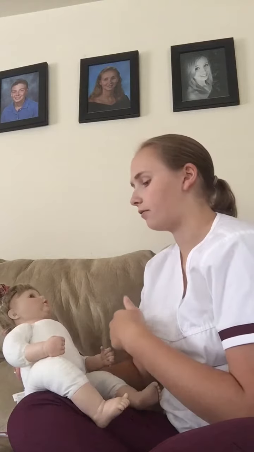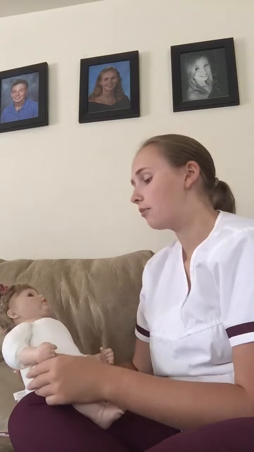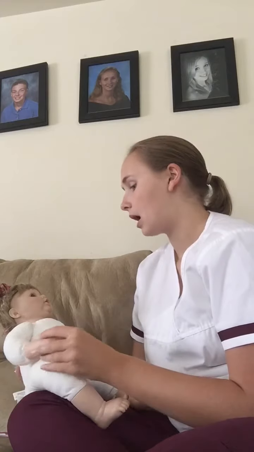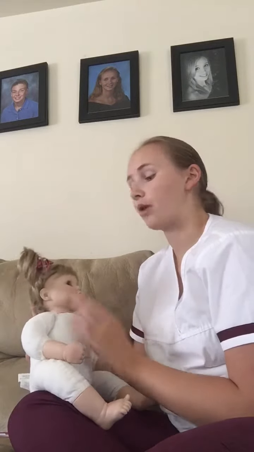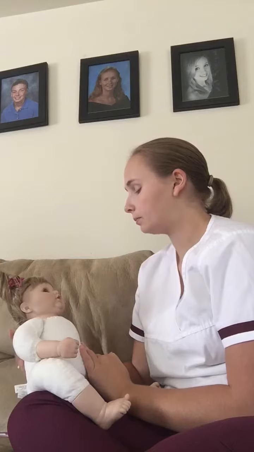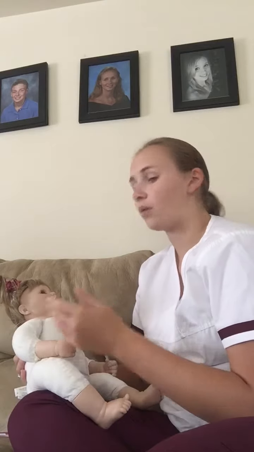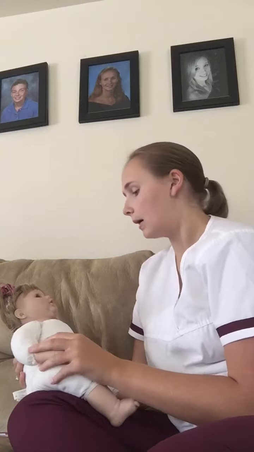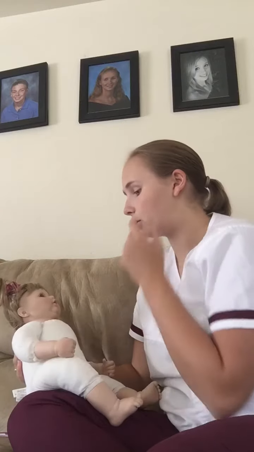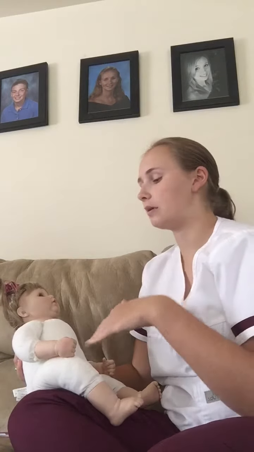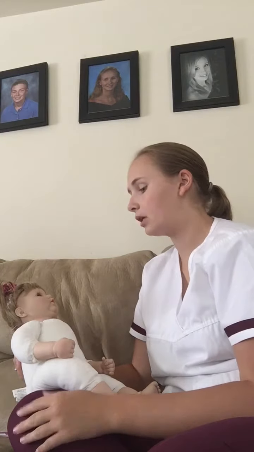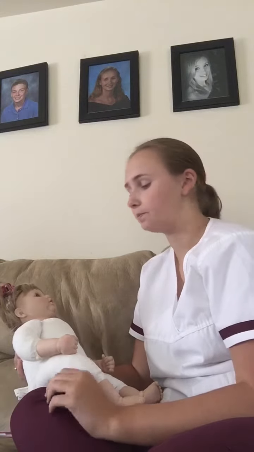The baby should have, or can have, up to 15 seconds of apneic periods, but no more than 20 seconds. You want to listen to breath sounds. Crackles and wet lung sounds are normal within 24 hours of being born, because they were in fluid. And the breath rate should be 30 to 60 breaths per minute, and you want to try to assess that while the baby's resting.